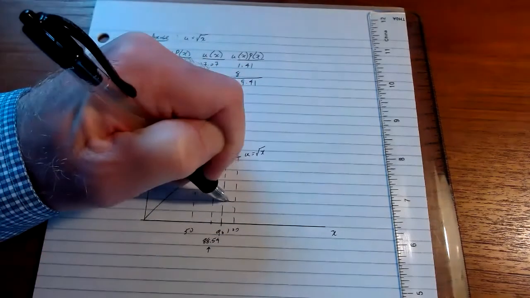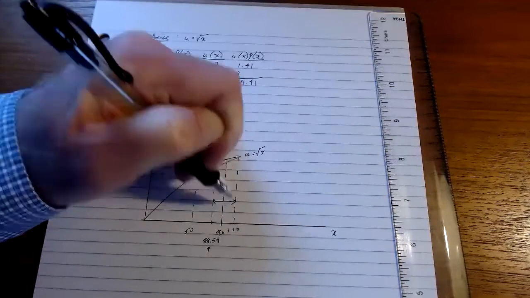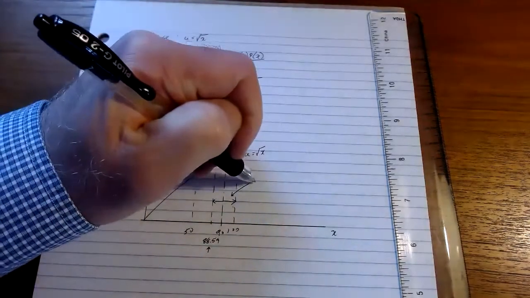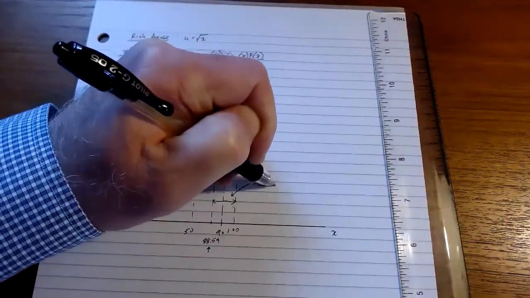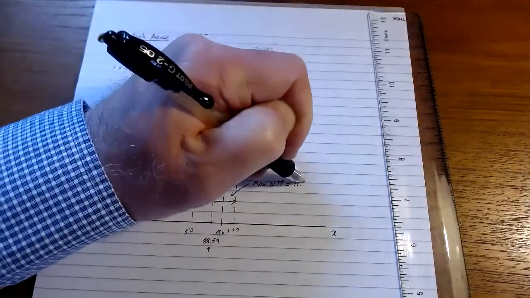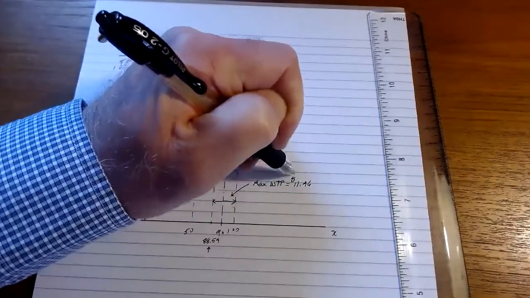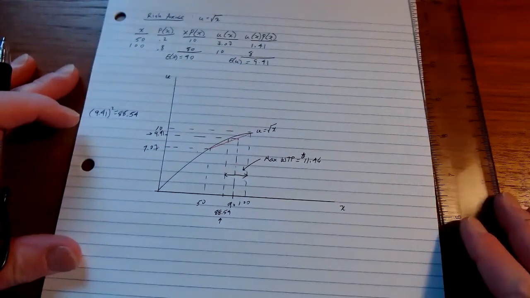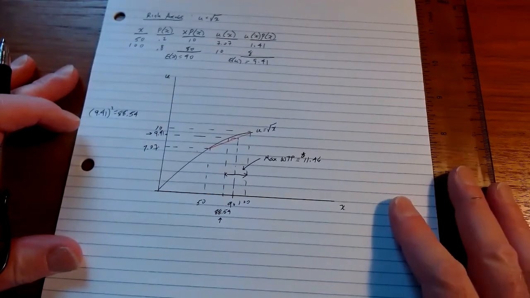And so this distance right here between the starting value and the value of the asset that gives a certain utility of 9.41 shows the maximum willingness to pay for this consumer, and that distance is $11.46. $11.46 is the maximum amount this consumer would be willing to pay to purchase insurance, $50 worth of insurance.